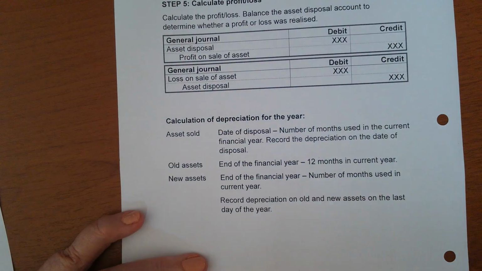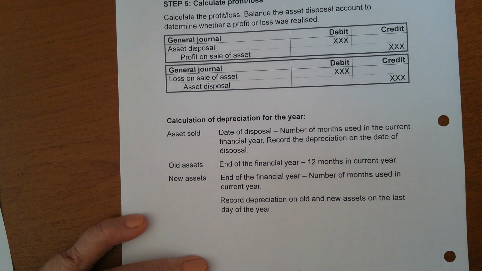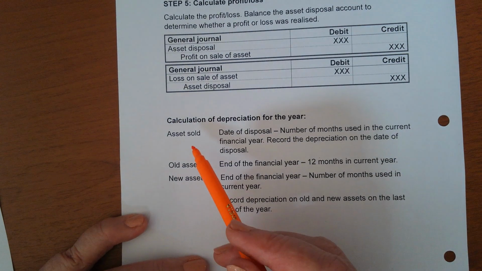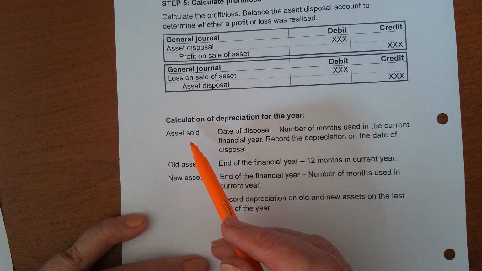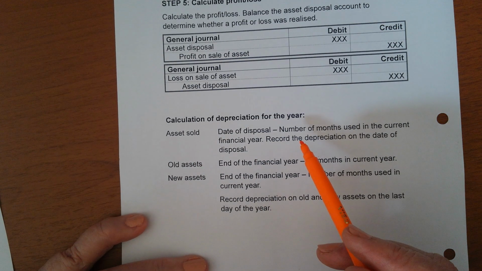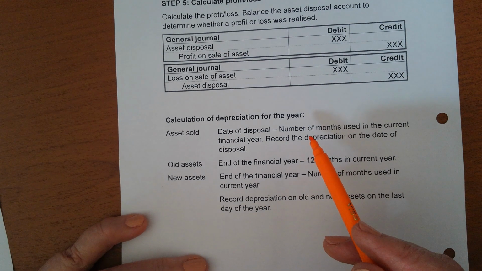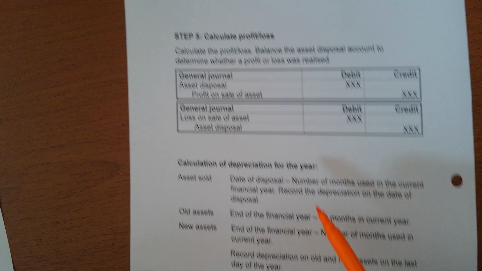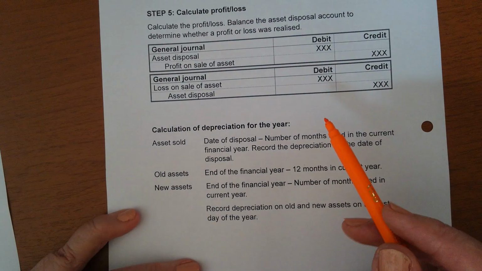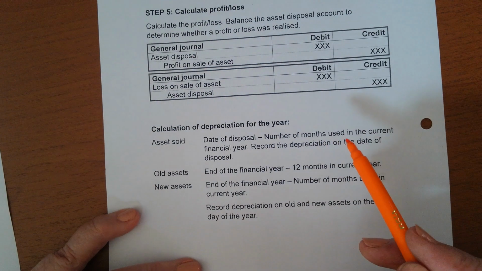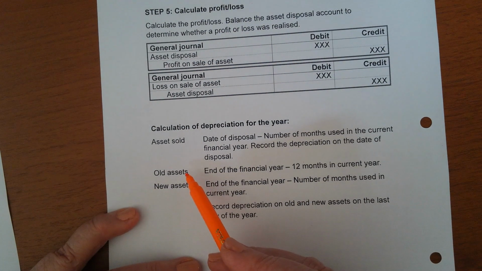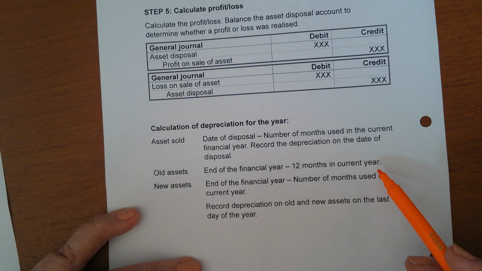Okay, then at the end of the year, we also have to calculate depreciation. So in the middle of the year, the date on which I sold the asset, I calculate depreciation for the number of months that we used it in the current year. That was the step that we did at the top, step number 1. Then I go and I look at my old assets. Assets that we bought in previous years, but we are still using at the end of the current financial year. On those assets, we will write off depreciation for 12 months.